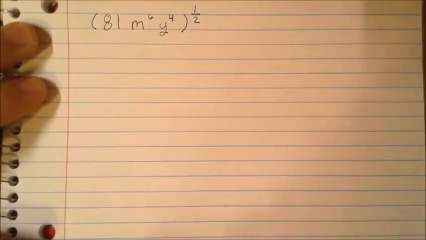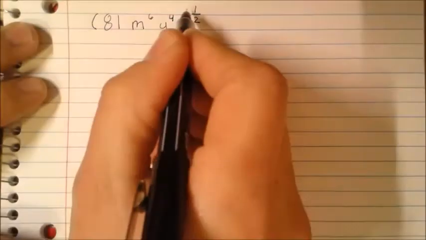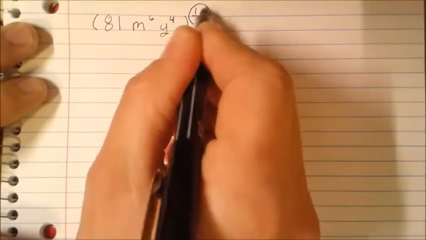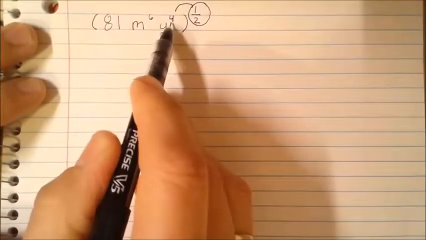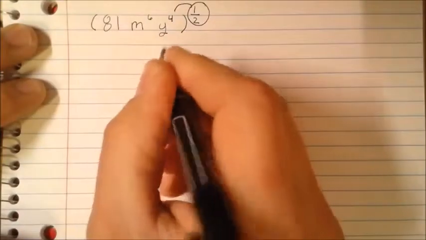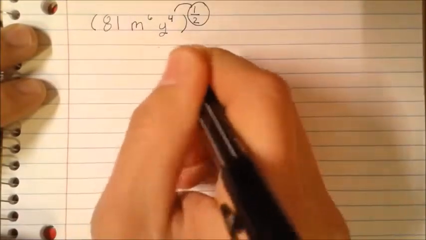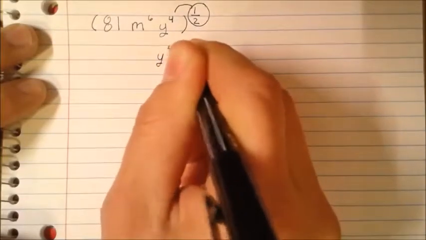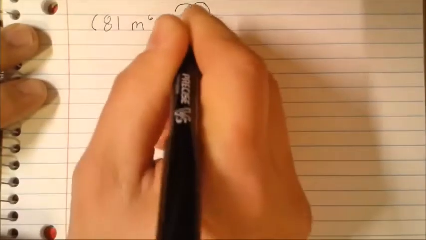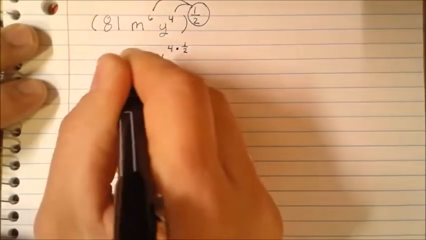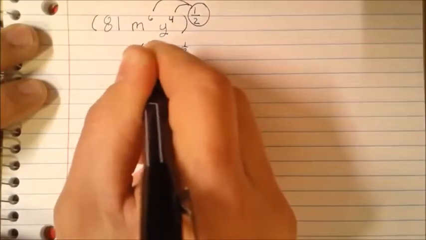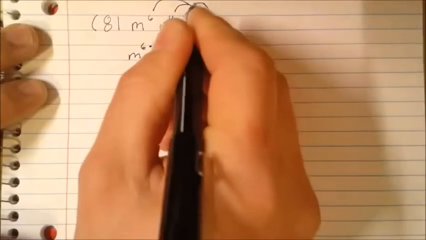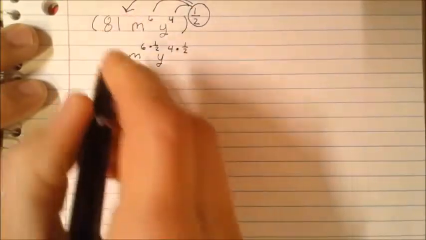So there's a couple different ways you can look at this. You could use the power to power rule to convert these. So I could say this 1/2 times my power of 4, so let's rewrite that as y to the 4th power times the power of 1/2. I'm going to distribute that to the m, so m to the power of 6 times 1/2, and I'm going to distribute it to the 81.